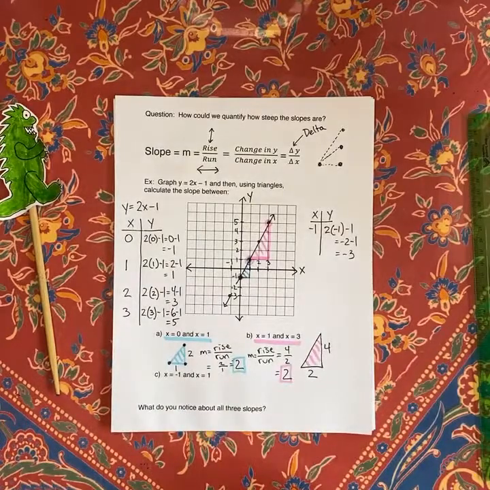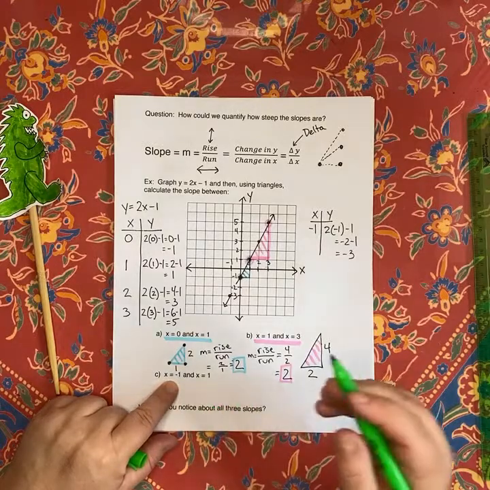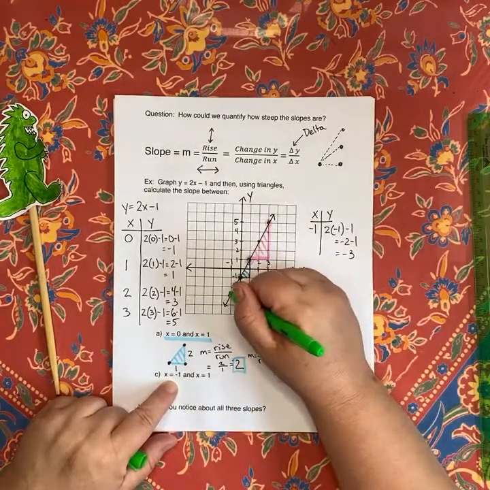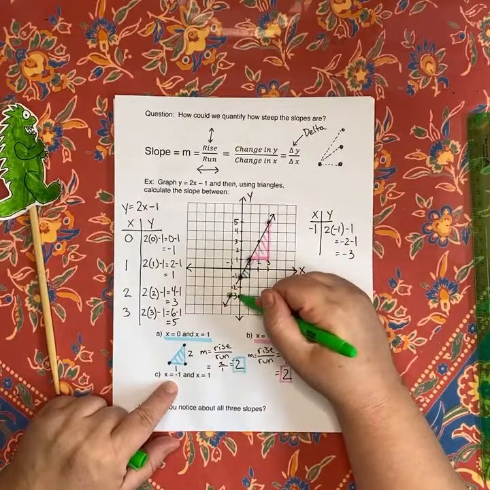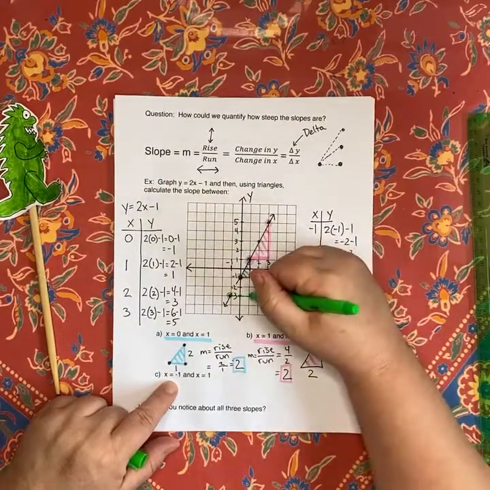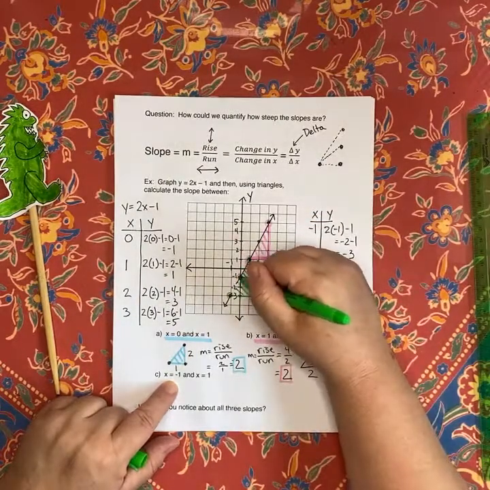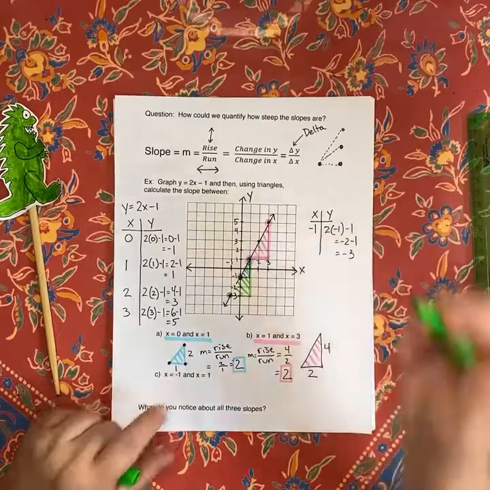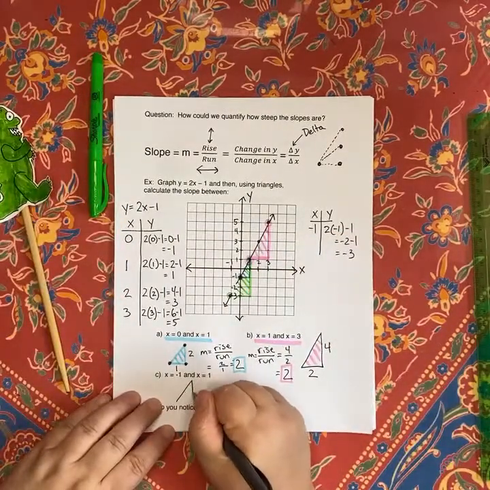Okay, I need one more color. I'll use green for this one. X equals -1 and x equals 1. So let's see, there's -1 right there. Now I'm going to have to walk along here, and I'm going to have to step on this other one to get to 1. So this one's also a big one, and it overlaps a little bit. So let's look at this. This is my green one.